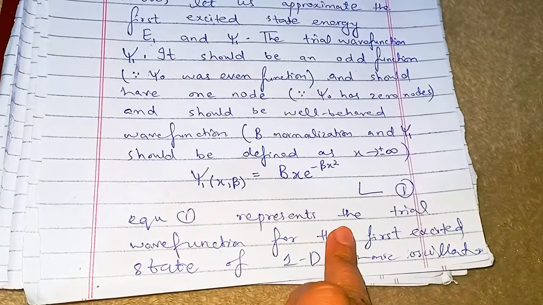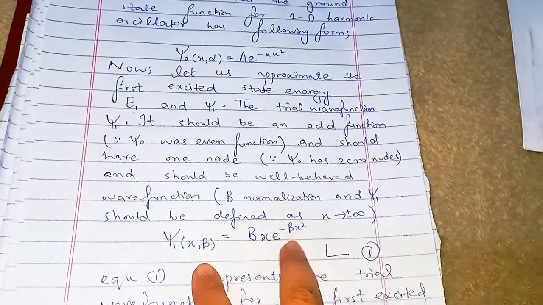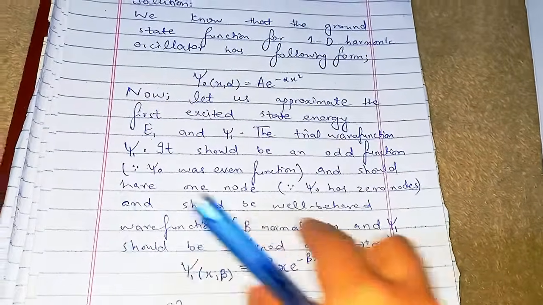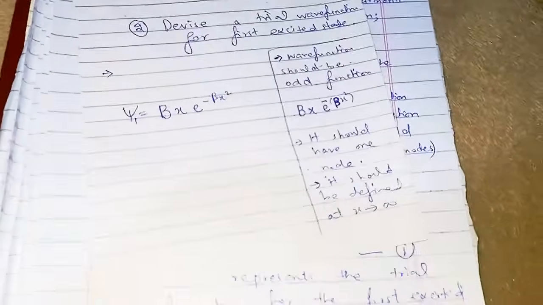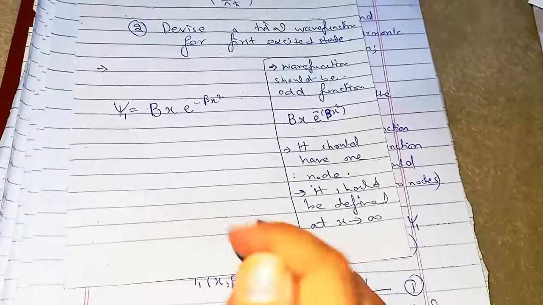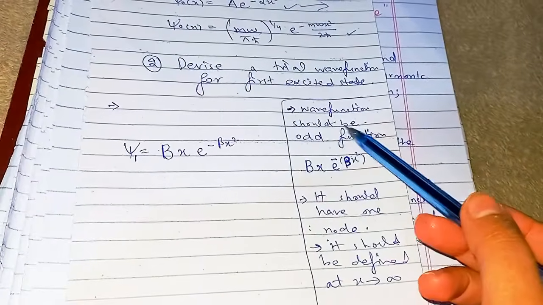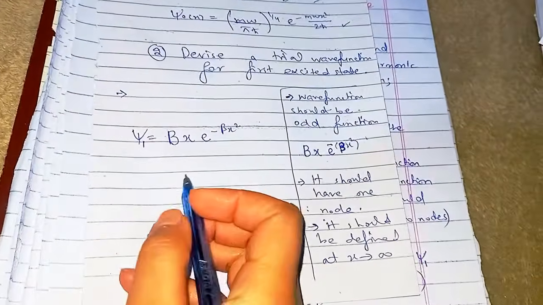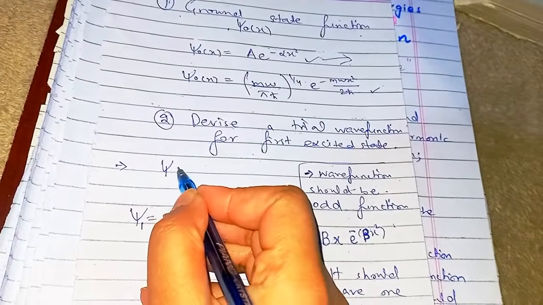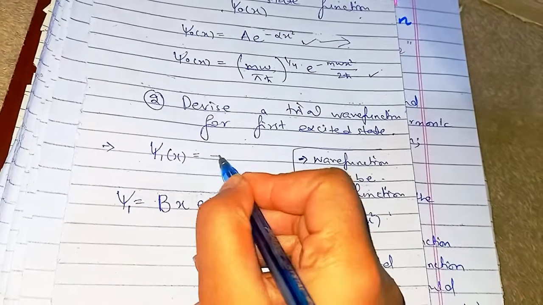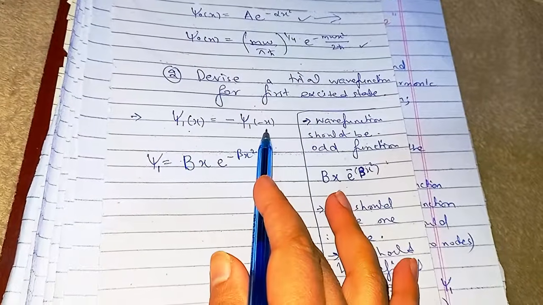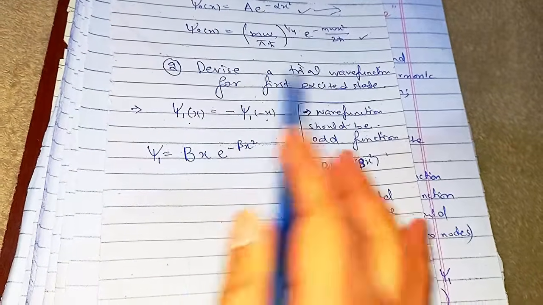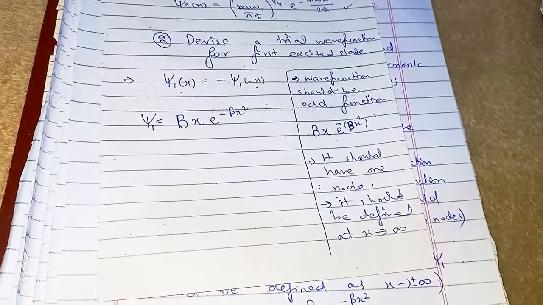Alright, now let me justify that this wave function satisfies all of these conditions. Otherwise I can't sleep at night without justifying this to you people. The first thing is that it should be an odd function. Now the property of an odd function is that psi 1 at positive x would be equal to negative psi 1 of negative x. That means if I replace x with minus x, it would be equal to the negative of that quantity. So let's do that.